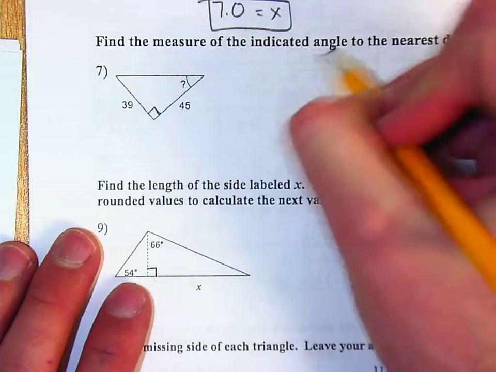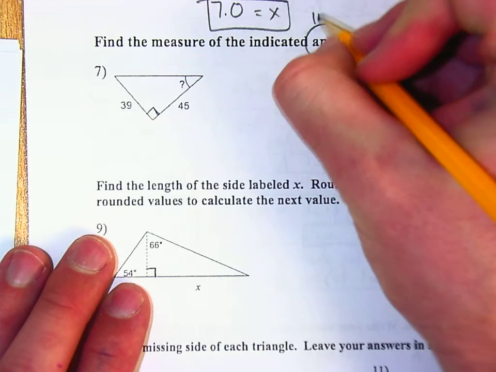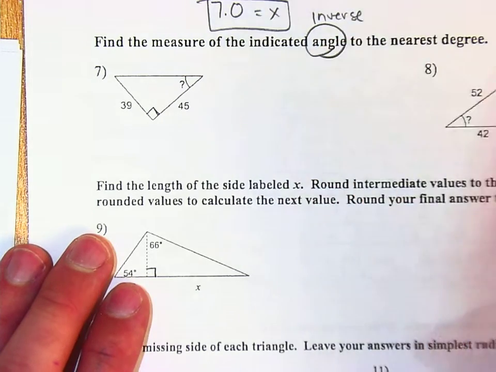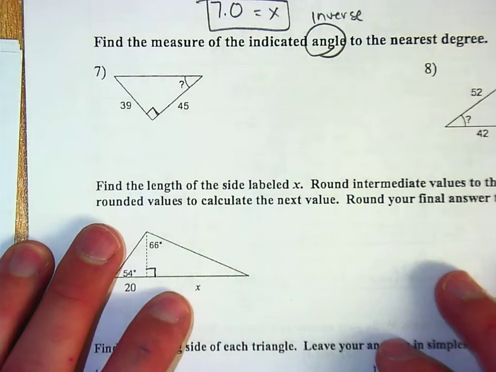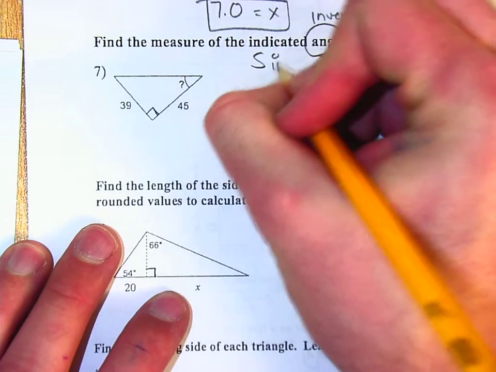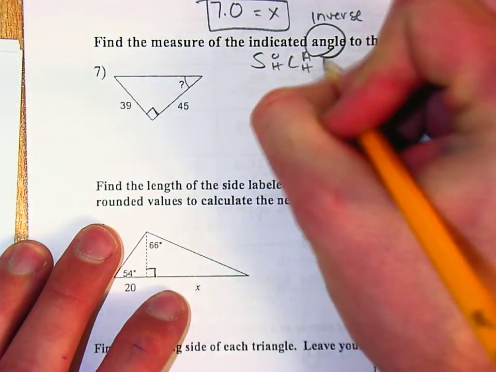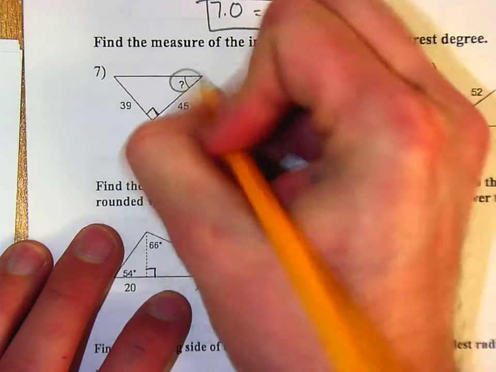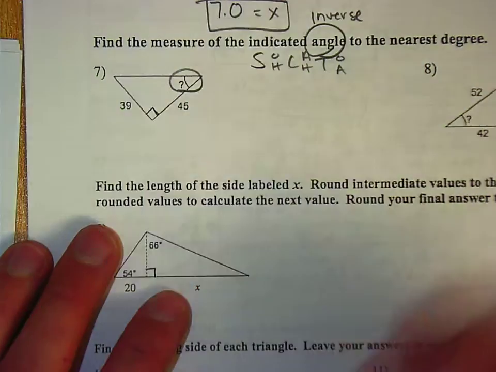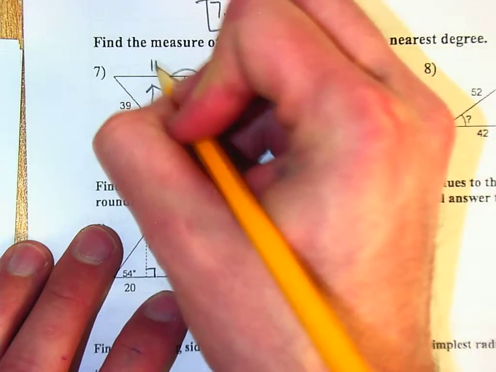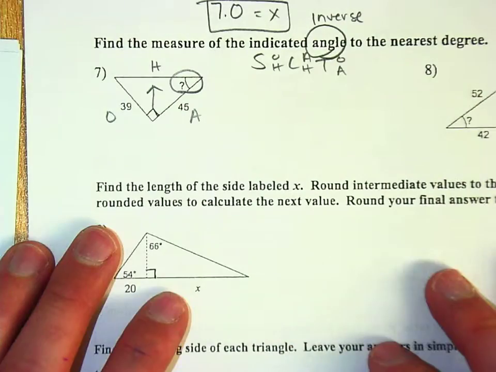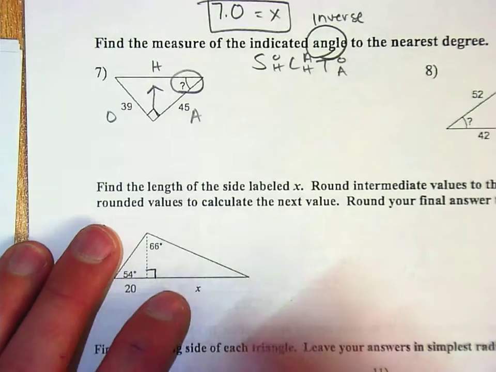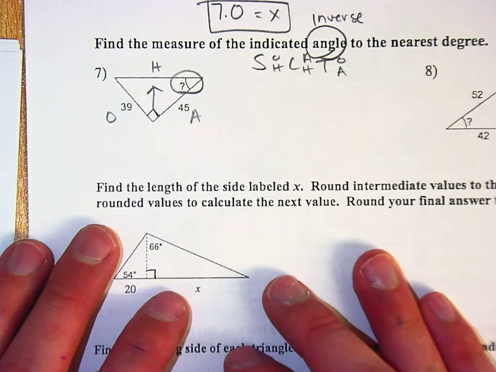Now, if you're solving for an angle, automatically we're going to think angle inverse. But we start the same. We know we're going to be using SOHCAHTOA. We circle our angle, find our hypotenuse. Here's the adjacent and the opposite. And I notice I don't have my hypotenuse this time.